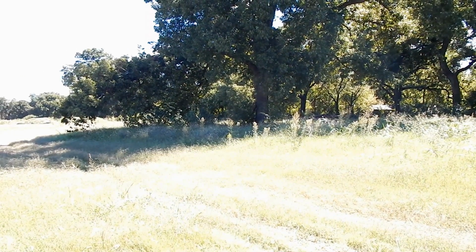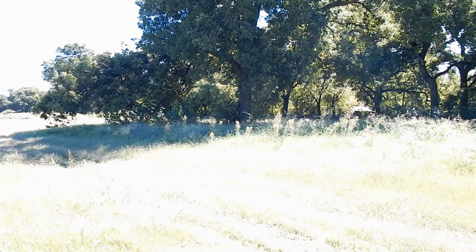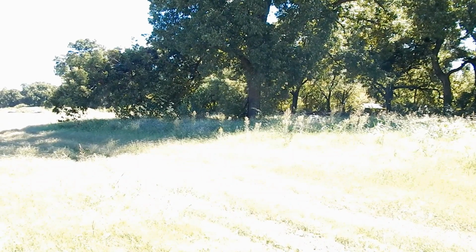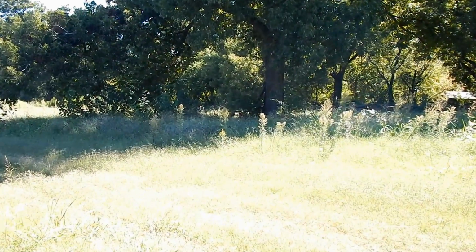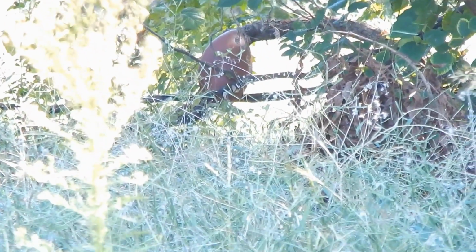I'm approximately 75 feet away from the football. Plus 1.3 exposure compensation. Should have brought my tripod or my monopod with me.